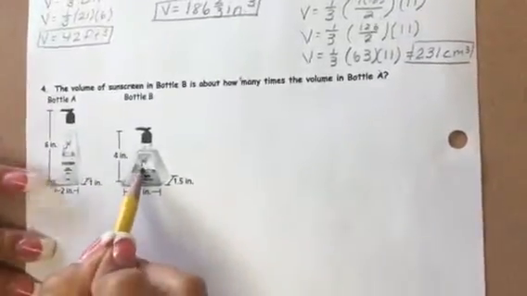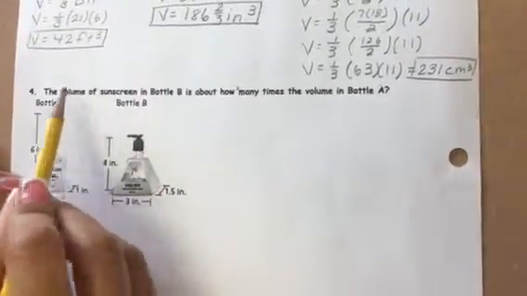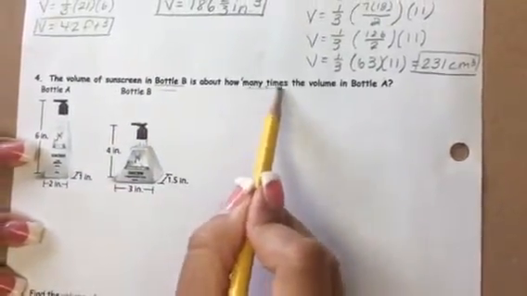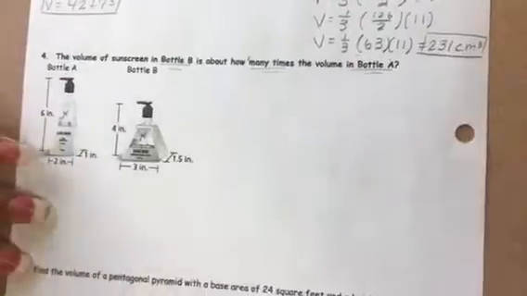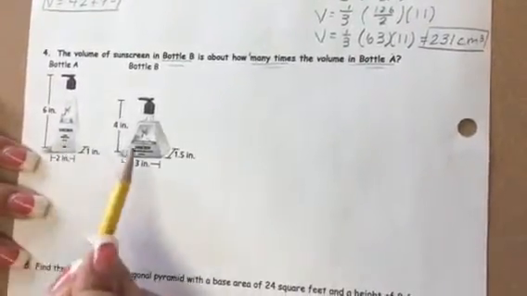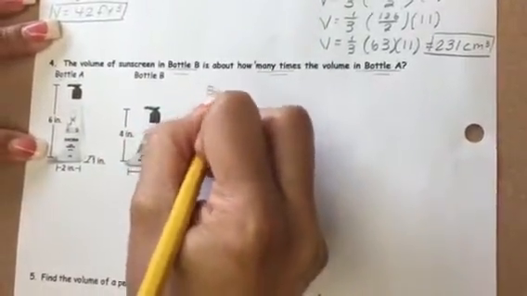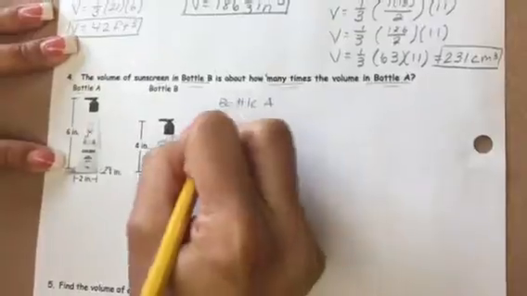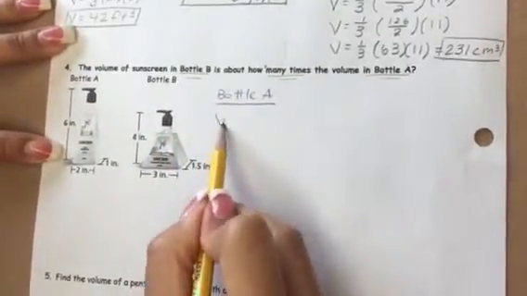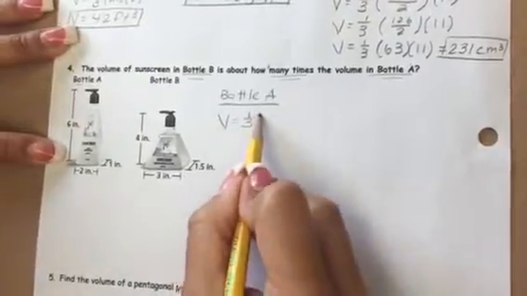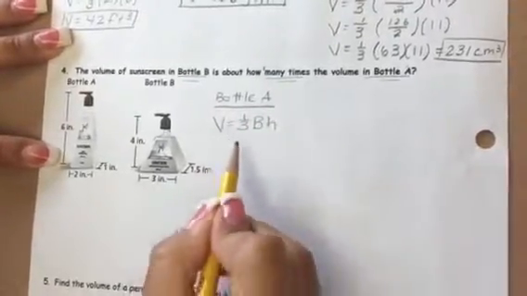Now in the next question, we have 2 sunscreen bottles, and it tells us the volume of sunscreen in bottle B is about how many times the volume in bottle A. So we have to find the volume in both. So I'm going to do the volume in this bottle A first. Bottle A. And we write out our formula. Volume equals 1/3, capital B times H.